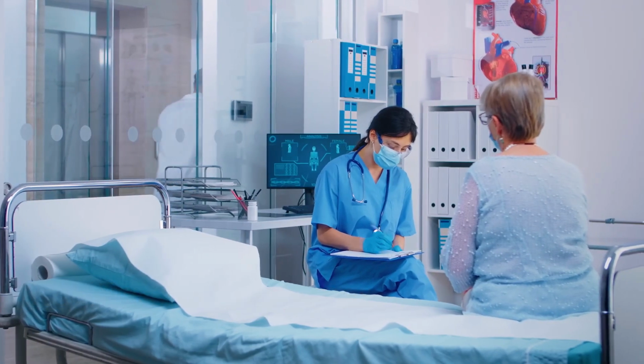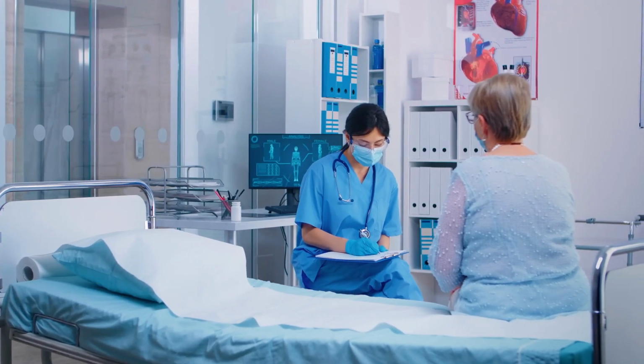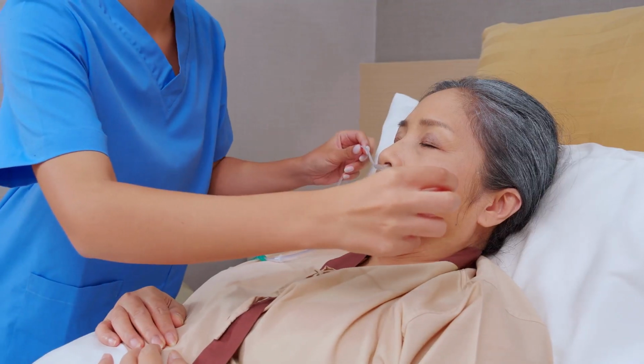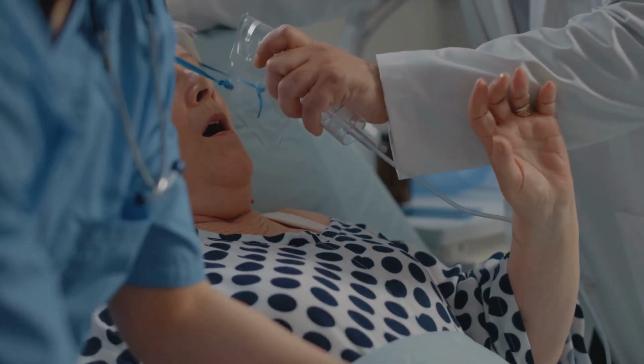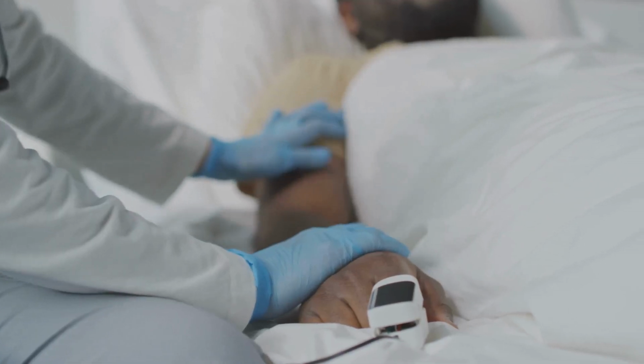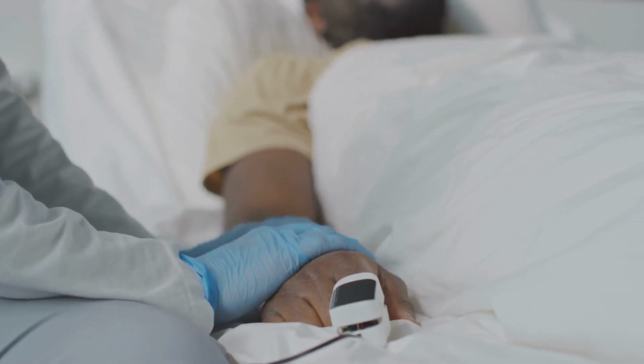Section 5. Caring for Mr. Chen. Key nursing strategies. Our top priority for Mr. Chen is to help him breathe easier. We must administer oxygen as the doctor prescribed. The goal is to keep his oxygen saturation above 90%.